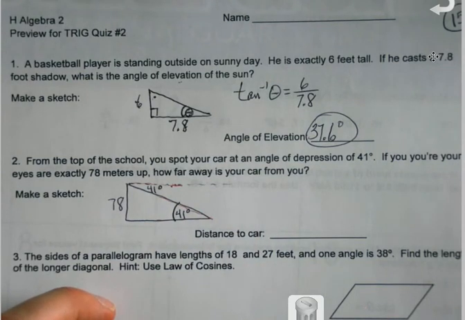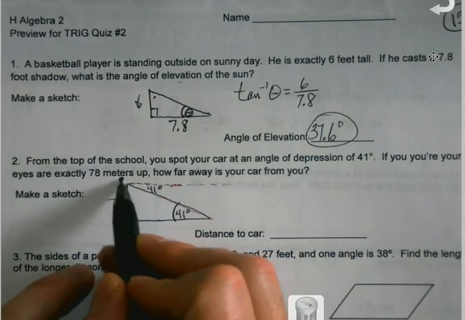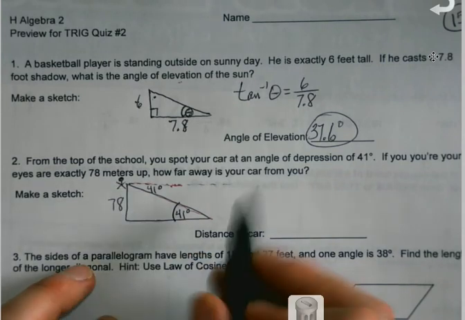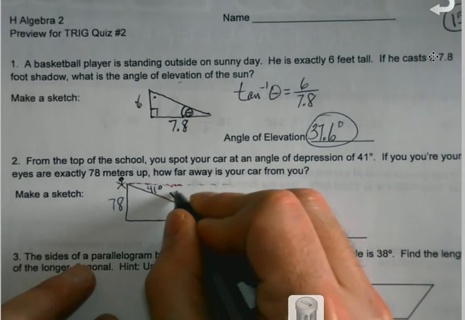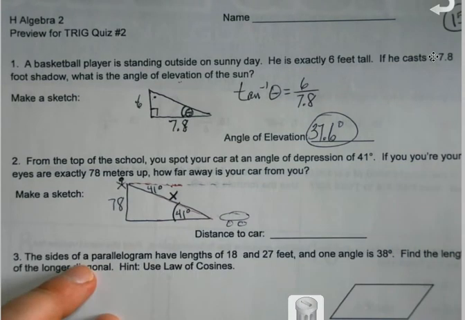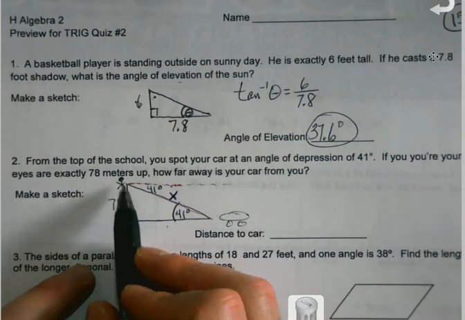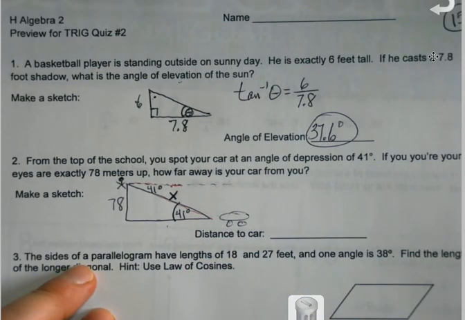So that makes life pretty easy. So if your eyes are up here, how far away is your car that's down here? If it had said we're sitting at the bottom of the school, we'd have had an x value here, but I'm up here, so there's my distance that I am away.